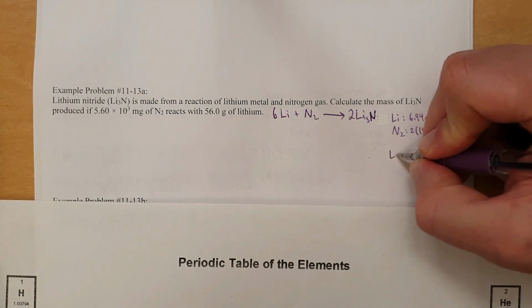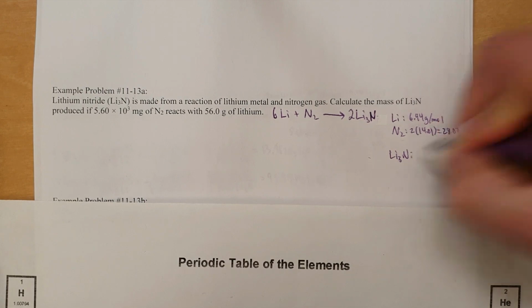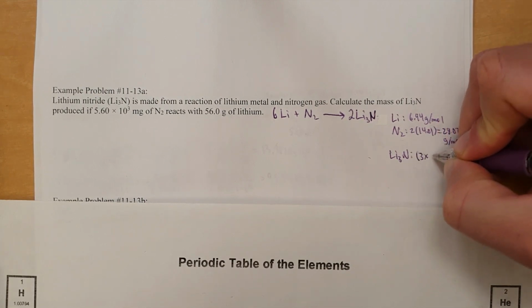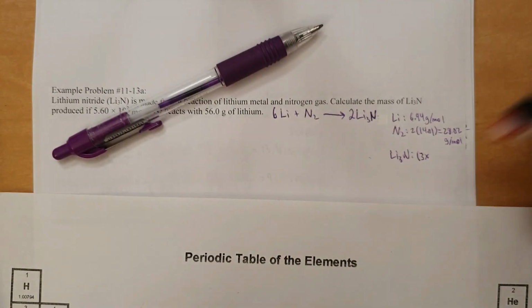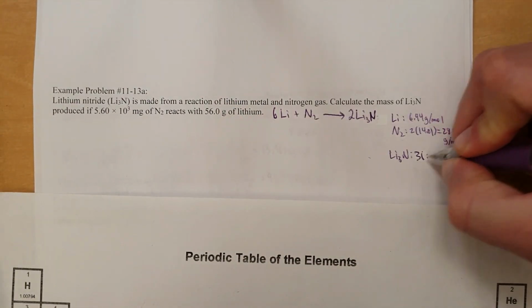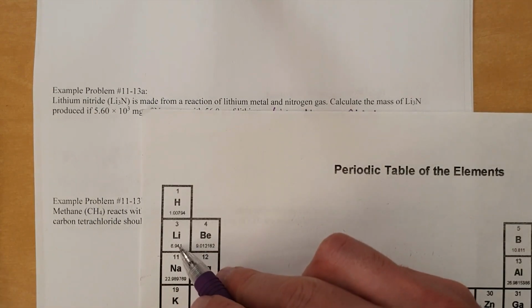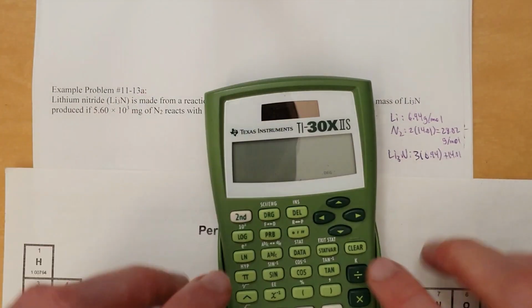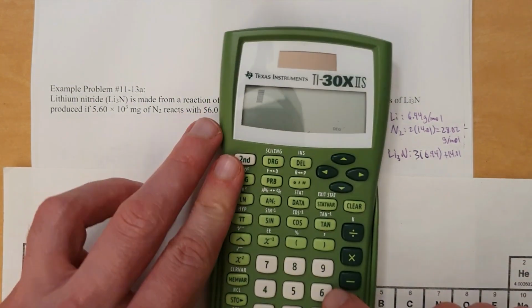And then for lithium nitride, that is 3 times, actually, let me fix that. Okay, there you go. 3 times 6.94, because you got to round it to the hundredths place, plus 1 nitrogen is 14.01.